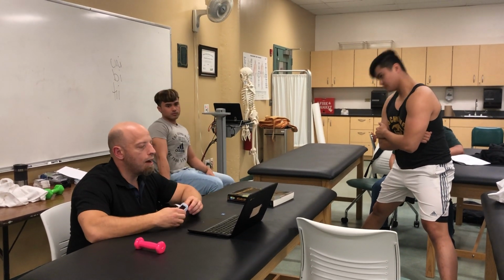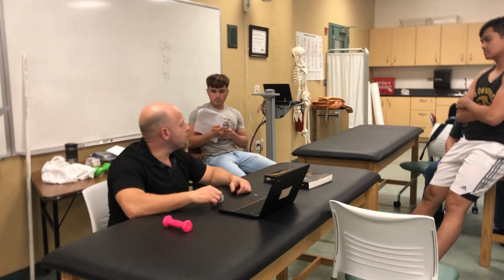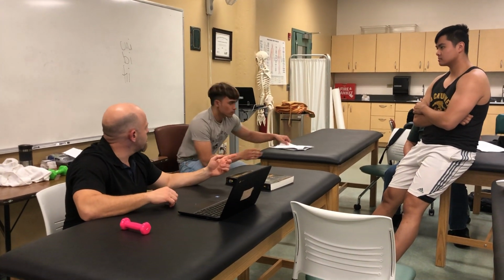I love it. What's another good one you could do? So we're not going to strengthen external rotators. That's crazy. But what can we do? Show us an isometric for internal rotation.